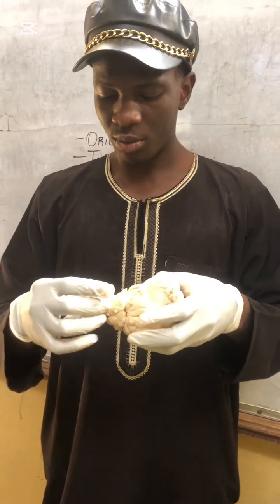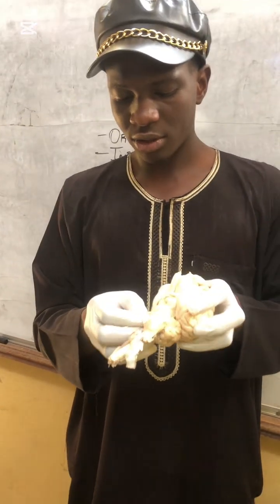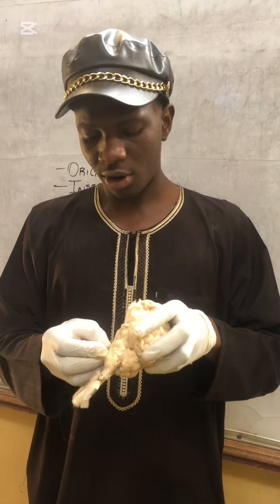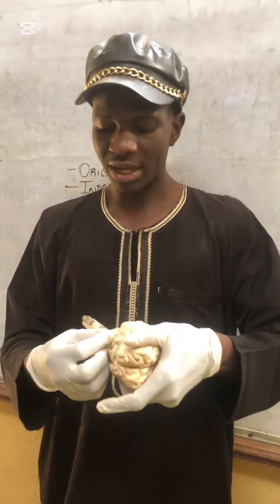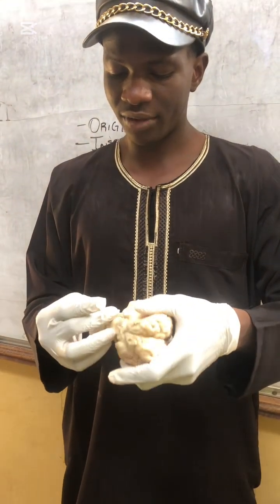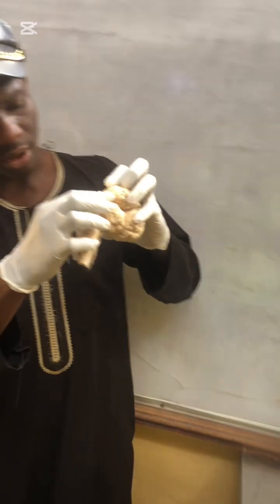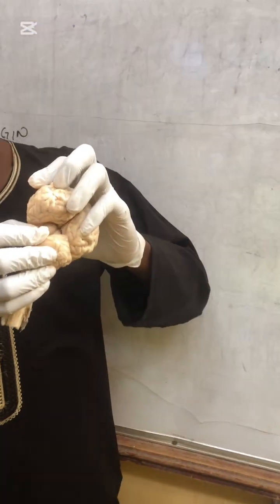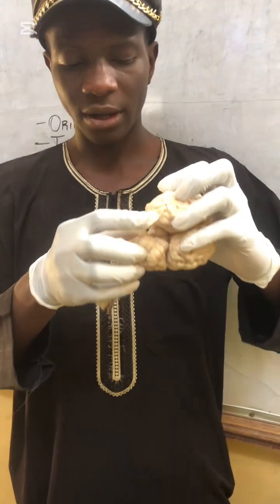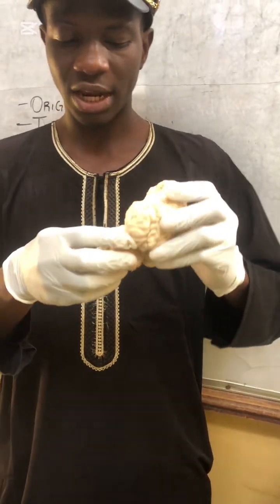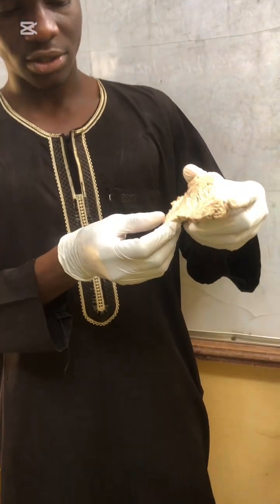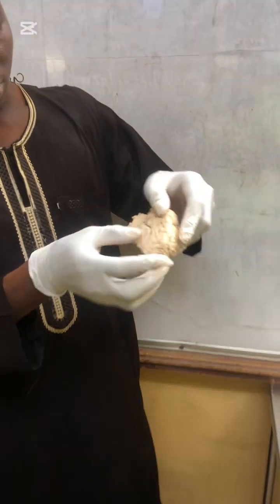On the medulla oblongata, you see the superficial origin of the trigeminal nerve, which is the largest of the cranial nerves. Here you see the trochlear nerve coming out from the dorsal aspect. It is the only cranial nerve that comes out from the dorsal aspect. Here is the vertical insertion of it.